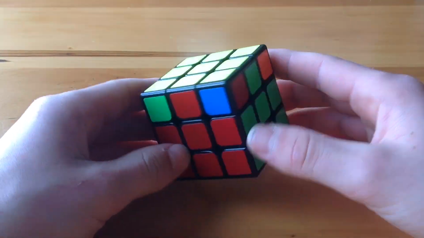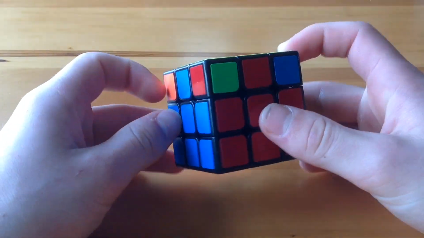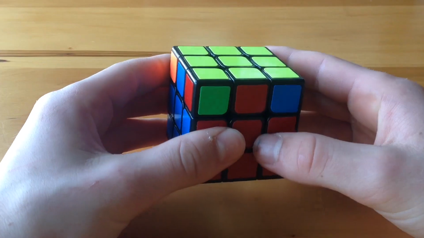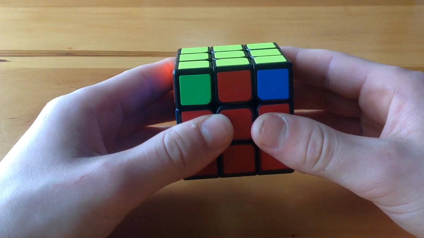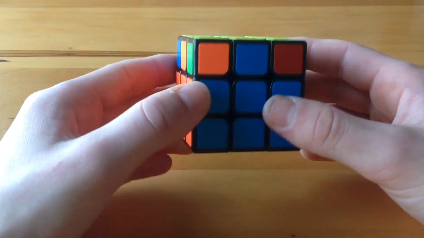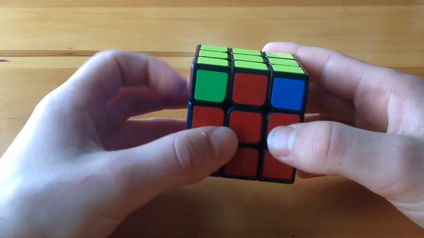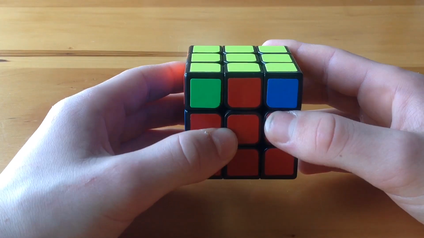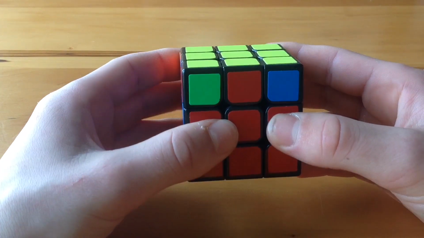But let's say you get a case like this, where there is no headlights around. You don't actually have to learn a different algorithm for this. You just have to do the algorithm that you just saw again. Since there's no headlights, there's no specific way you've got to position the cube, so you can do it anywhere. So I'm just going to do it here, with the red center facing me, and repeat this algorithm.